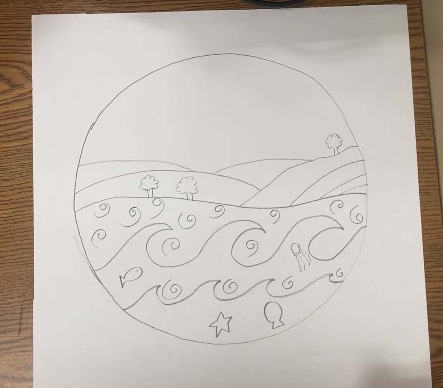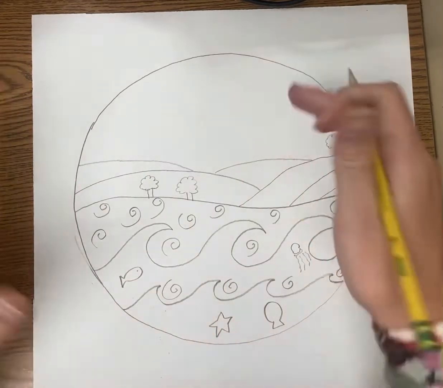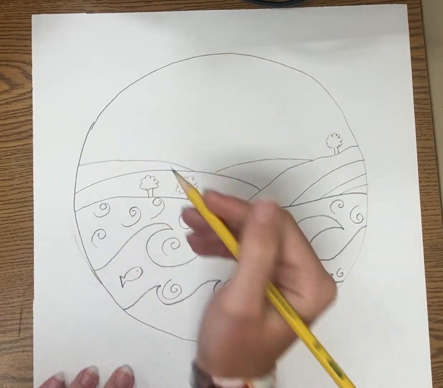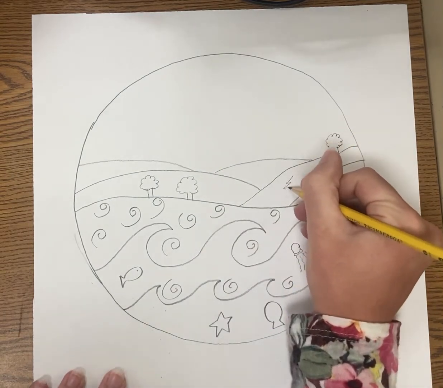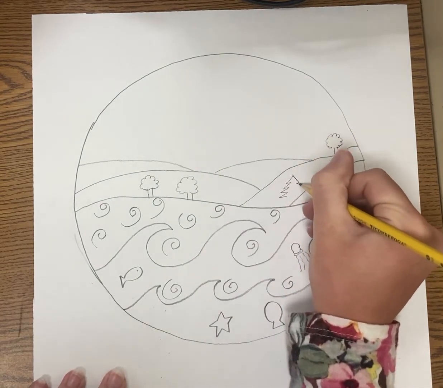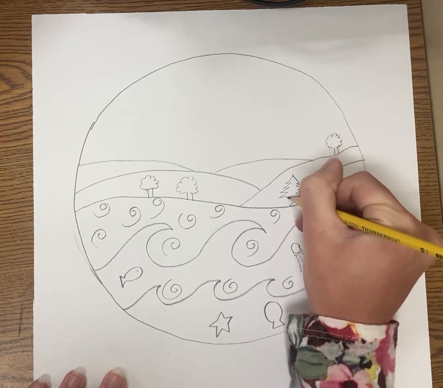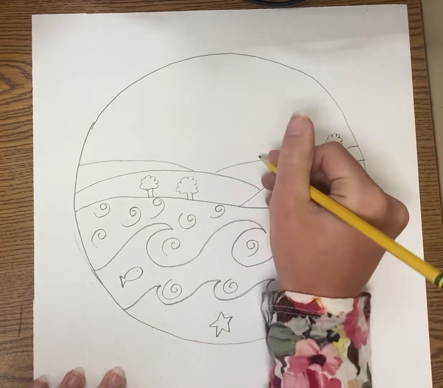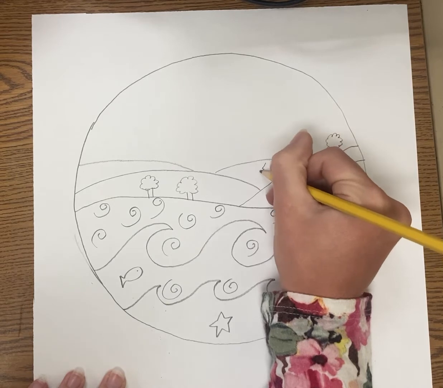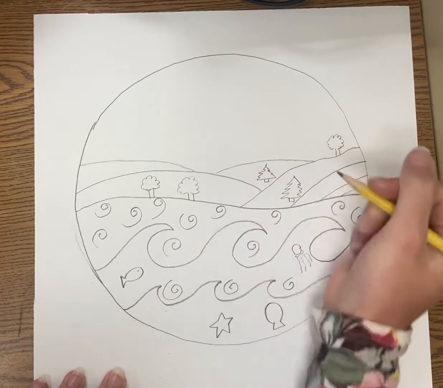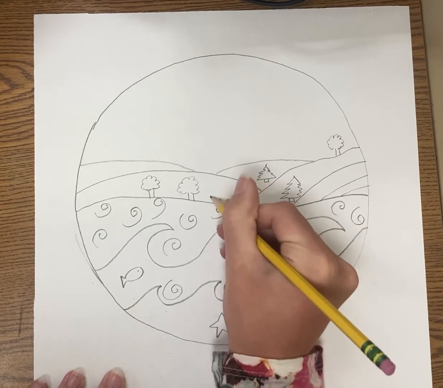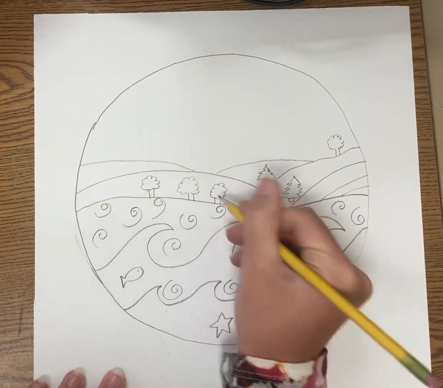All right, so now we are ready to finish up our trees and then add in the mountains and then what's going to be in kind of this universe around the earth. I just wanted to show you one more way to make trees too. If you want to do like a pine tree, you do zigzags all the way across. You can have some larger and smaller ones till you are happy with how many trees you have.